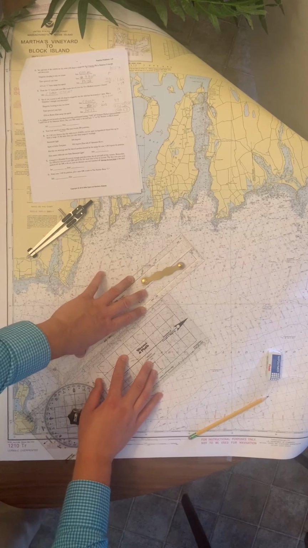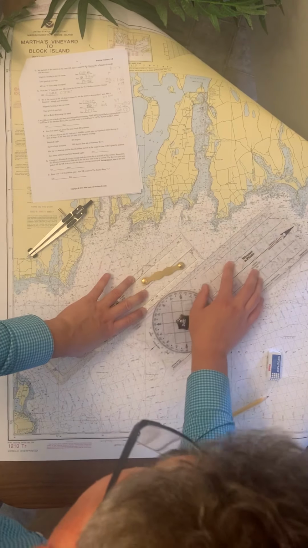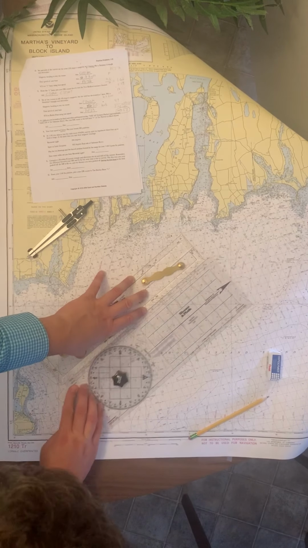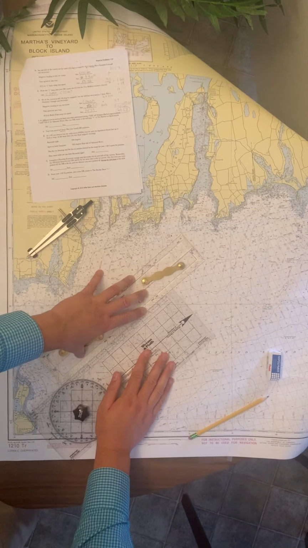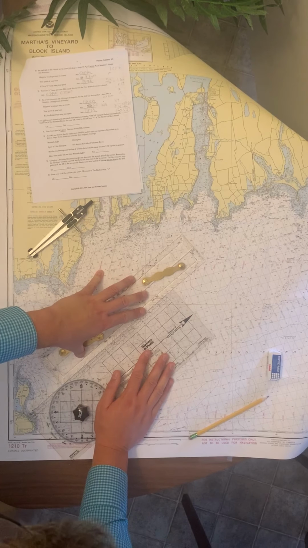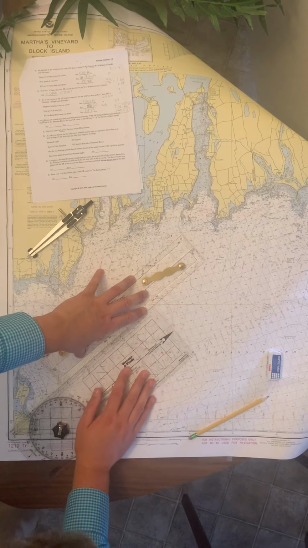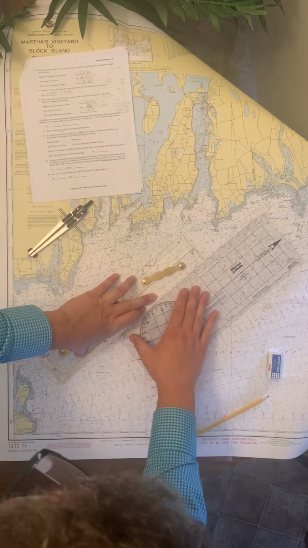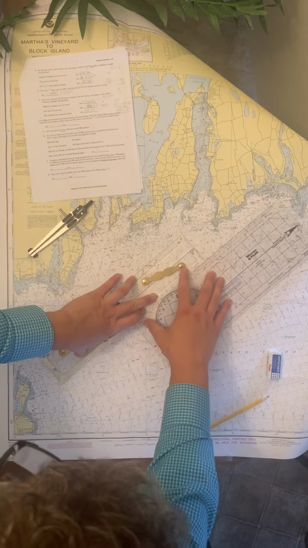That's better. Let's see if we slide that up. No, we've got to go a little bit more to the right, like 1 degree. But you can see that over long distances, just a tiny change can make all the difference in the accuracy of your compass heading.